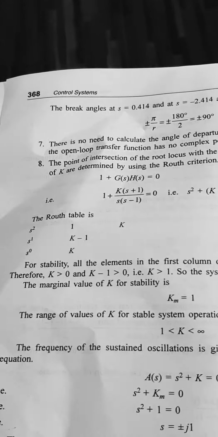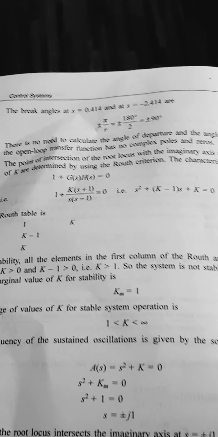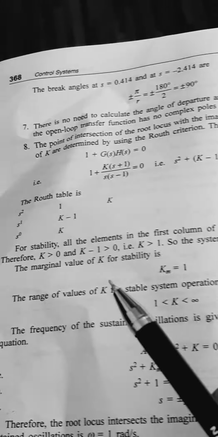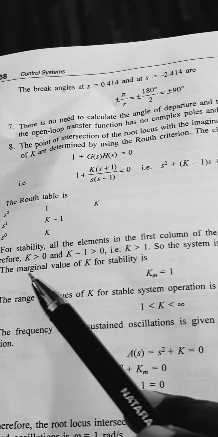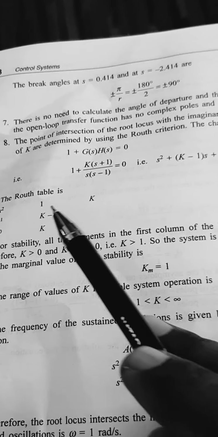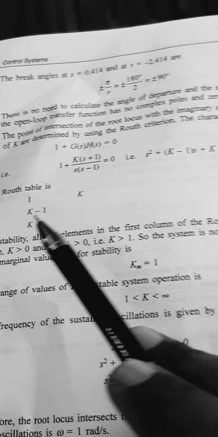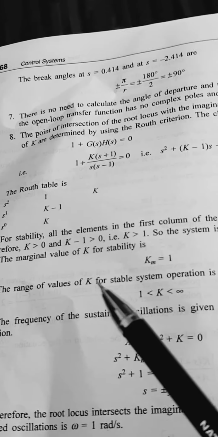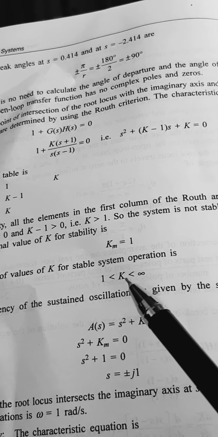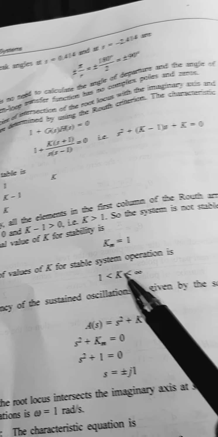Now the marginal value of k for stability: k minus 1 is equal to 0, so km is equal to 1. So the range of values of k for stable system operation is k greater than 1 and less than infinity.